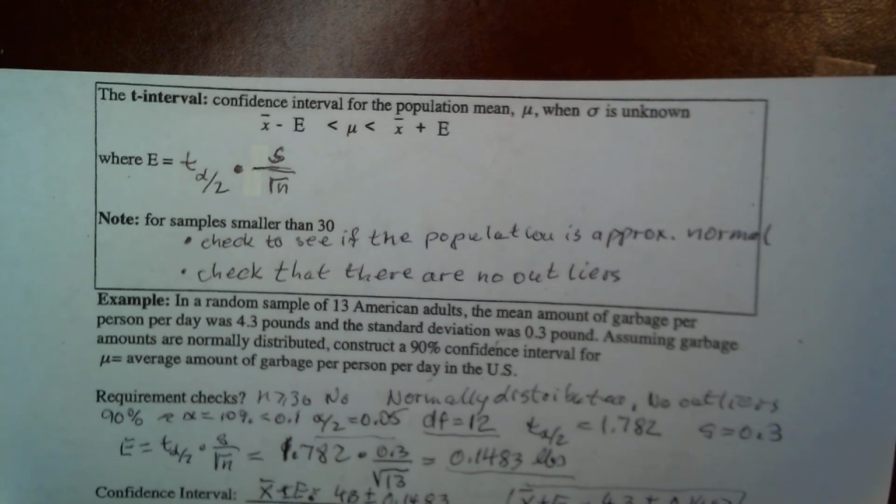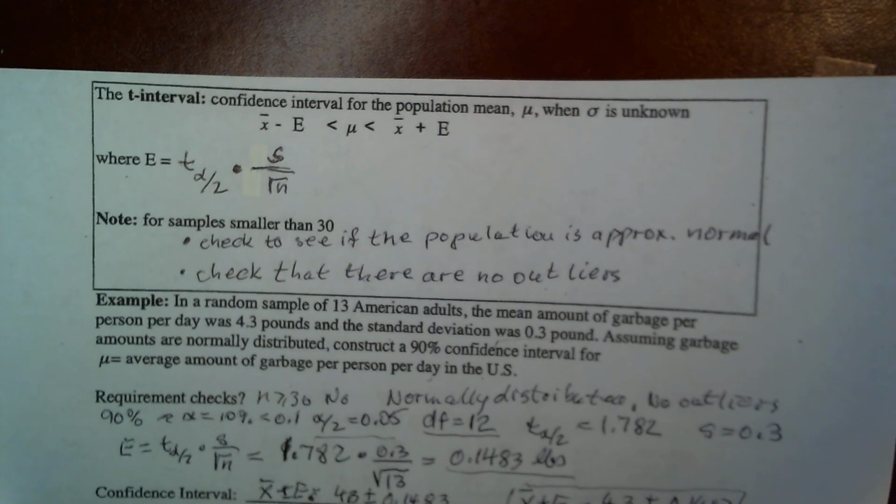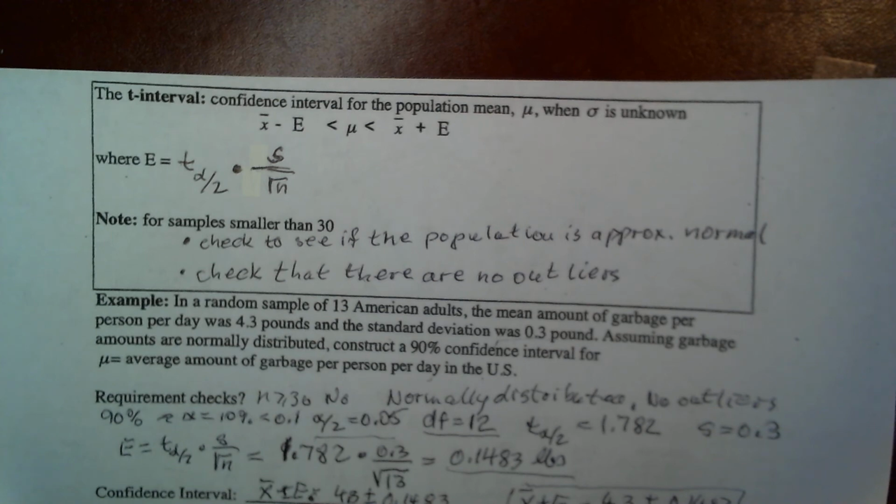So we can say with 90% confidence we can predict the mean garbage per person per day is between 4.15 and 4.45 pounds, with a margin of error of 0.15 pounds.